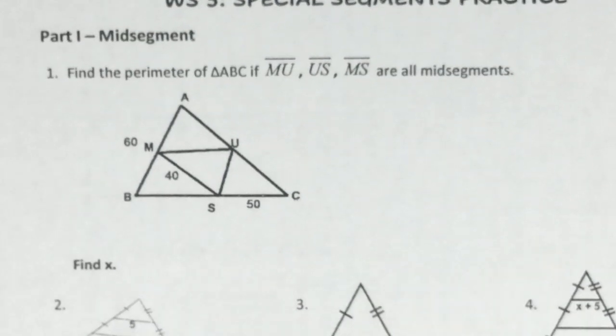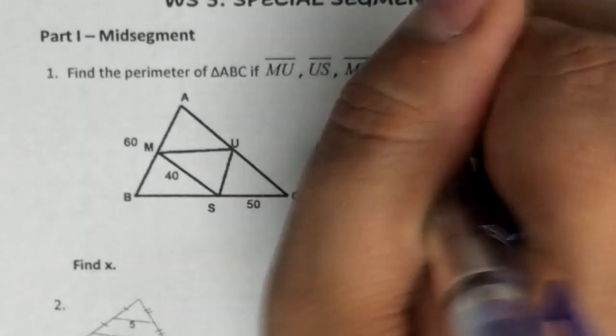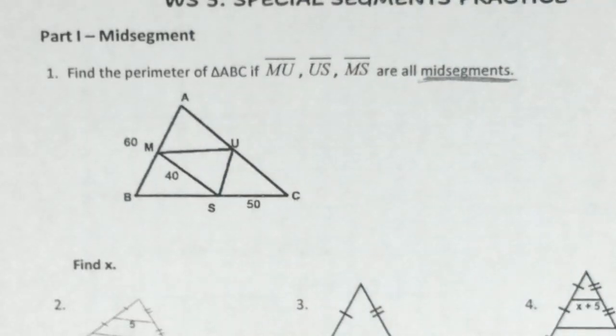Number 1 says, find the perimeter of ABC if MU, US, and MS are all midsegments. It's telling me they are midsegments. Do you agree? Well, MU is the first one it lists. Here's MU. What does MU go with?